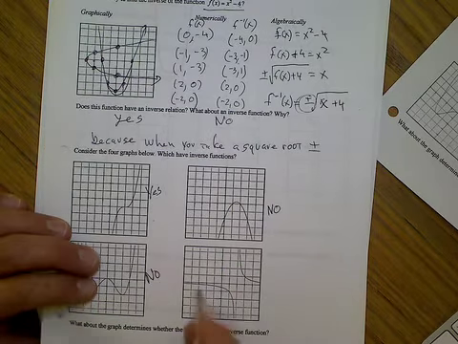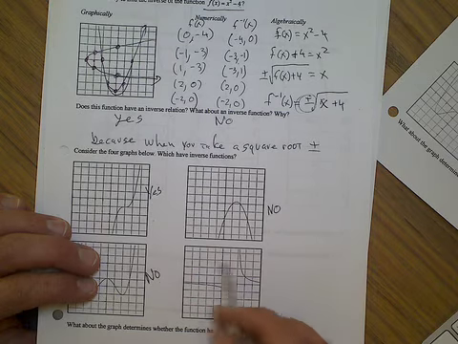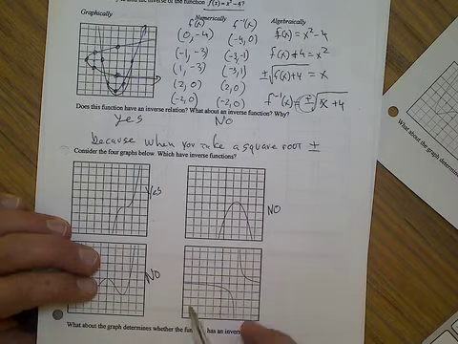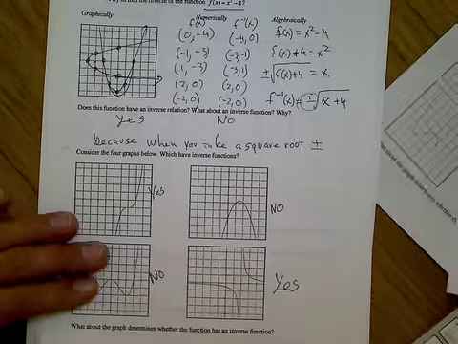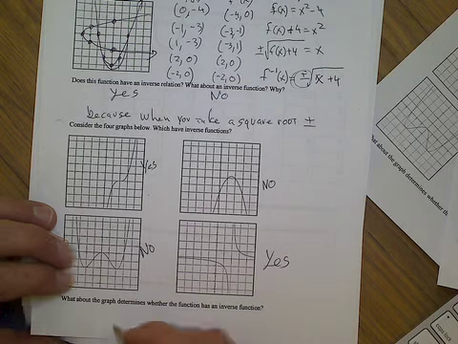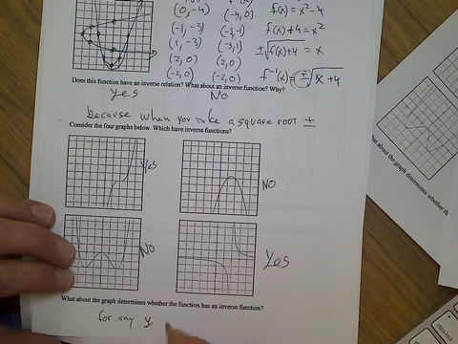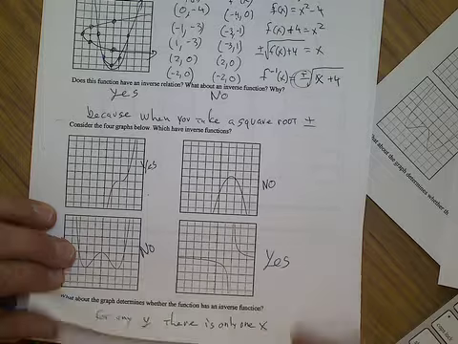This one I'm going to have to look kind of closely. And you can see if I draw a horizontal line, there's nowhere, for any given y value, that it intersects the function more than once. So yes. What determines whether or not it is would simply be, for any y value, there is only one x. Okay.